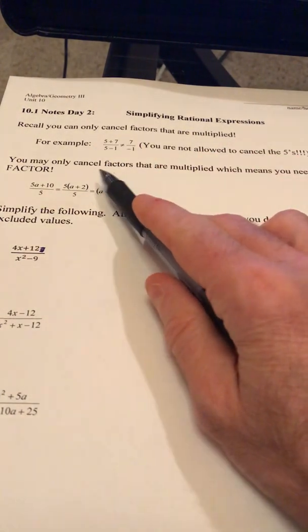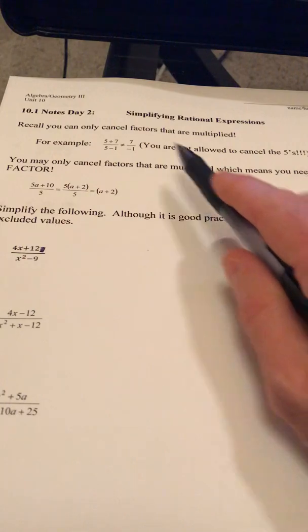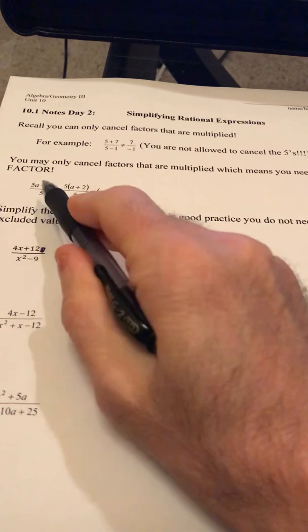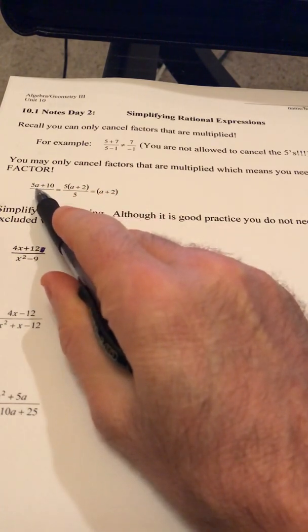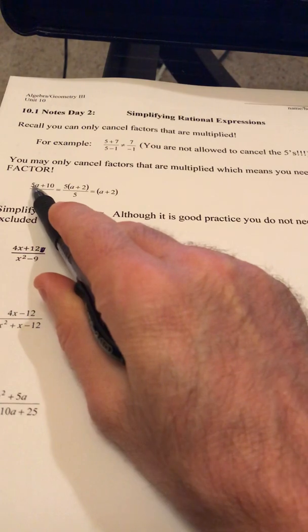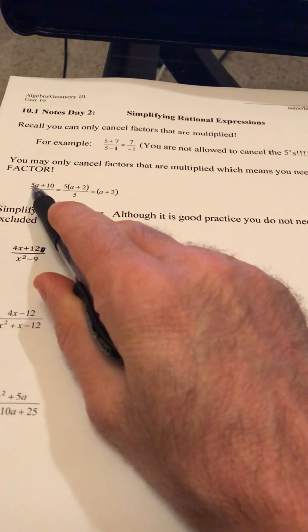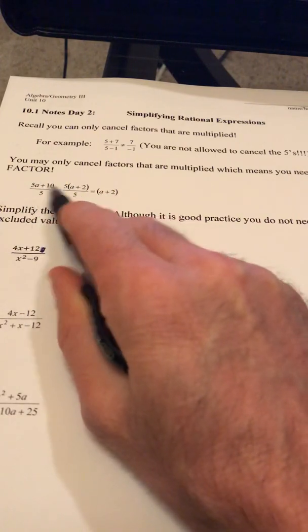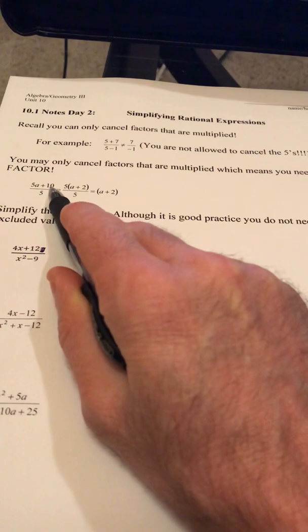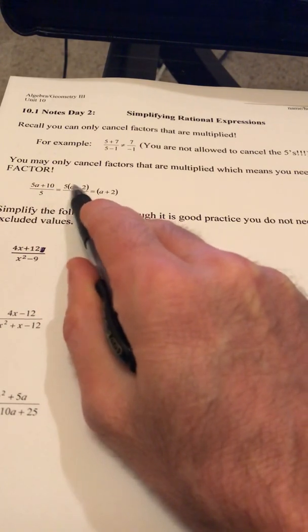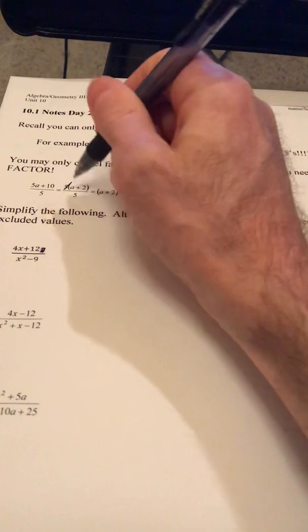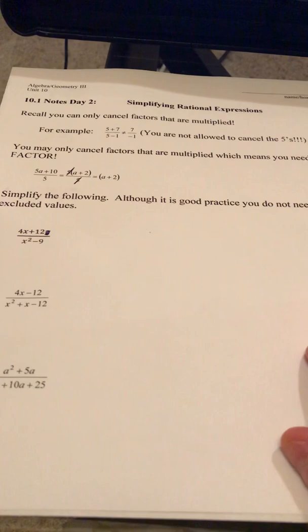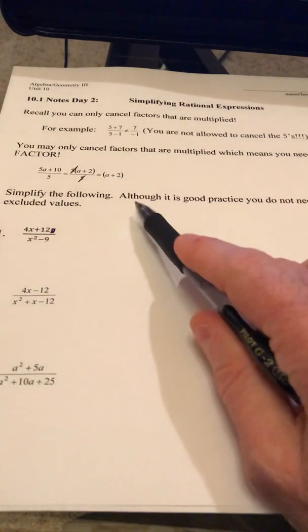Like it says right here, you can only cancel factors that are multiplied, which means a lot of the time we are going to have to factor. So you cannot just get rid of these 5s. What you have to do first, out of the 5a plus 10, is divide out or factor the greatest common factor of 5 out of both terms from the top. Divide 5 out of 5a, you get a. Divide 5 out of 10, you get 2. And so then you are able to cancel those 5s and you're left with a plus 2. So we are going to look at simplifying several of these.